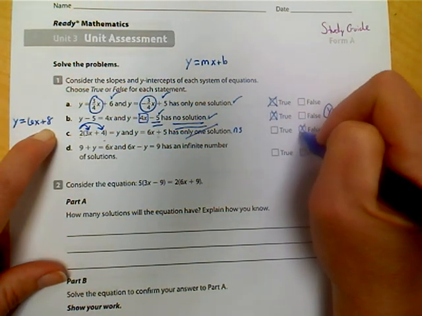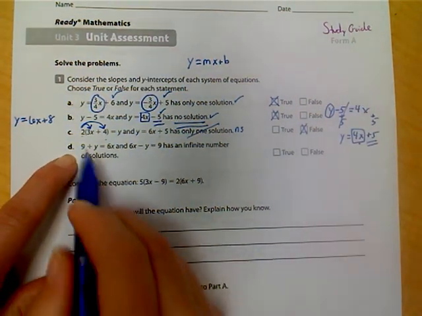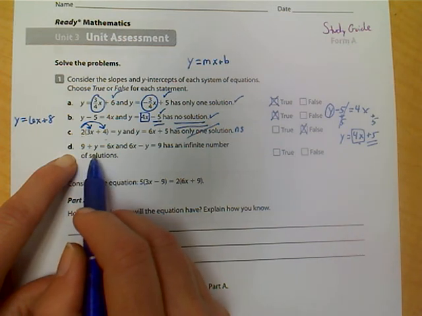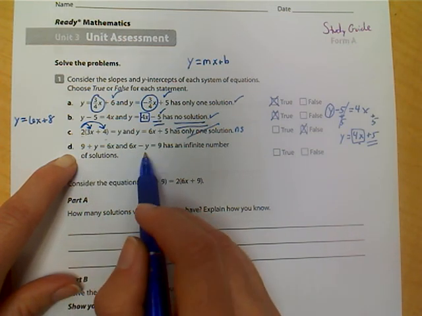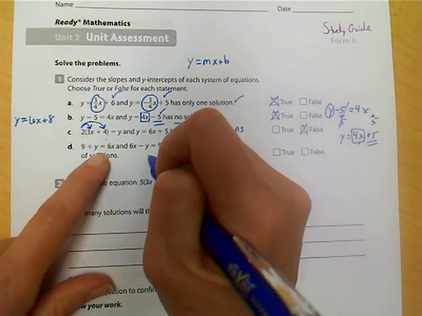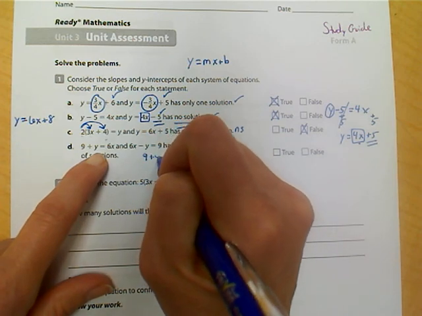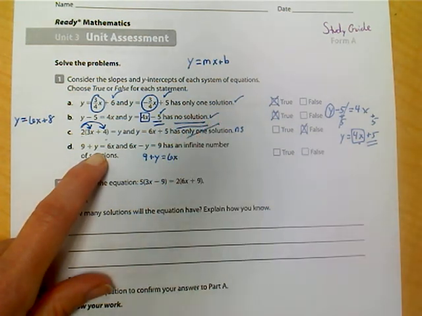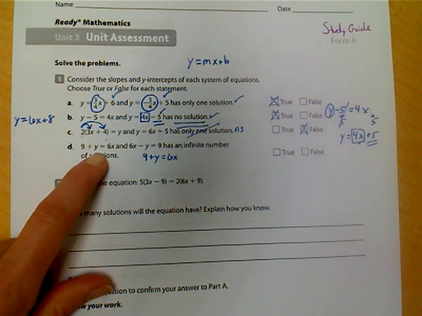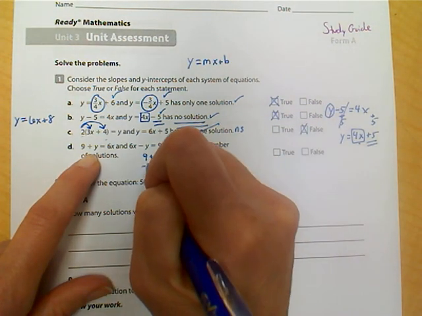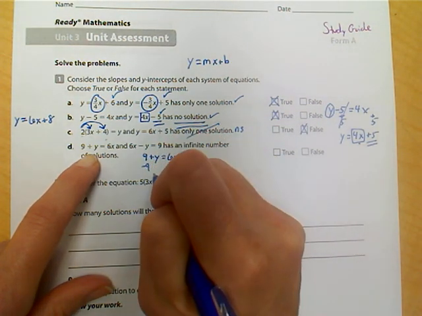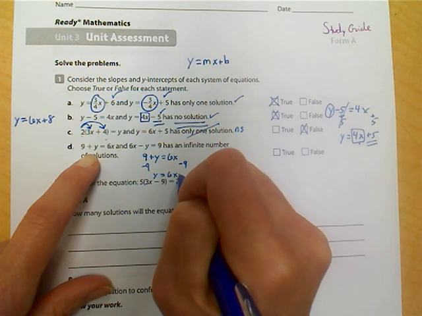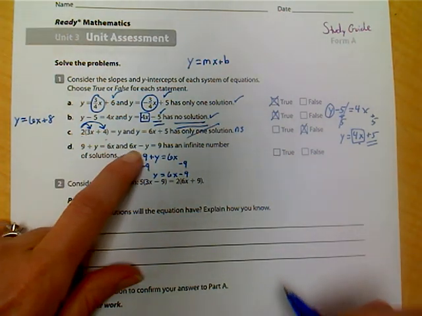So that is false. D, that is not in slope-intercept form. So let's get that in slope-intercept form. So I've got 9 plus y equals 6x. I need to get y by itself. So I'm going to subtract 9, y equals 6x minus 9 for the first equation.